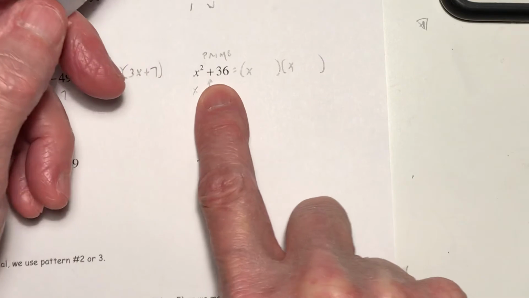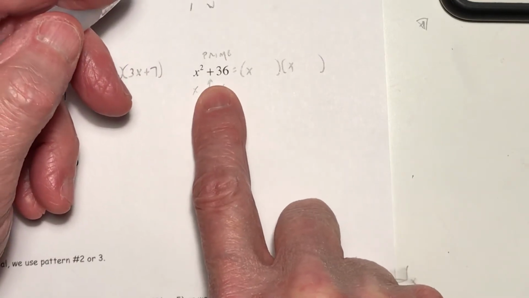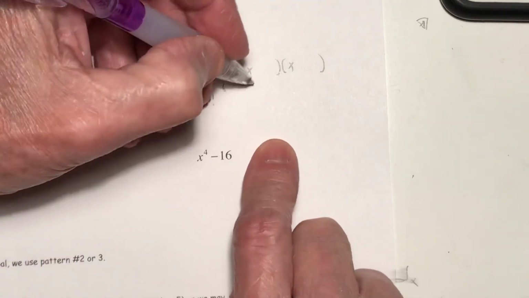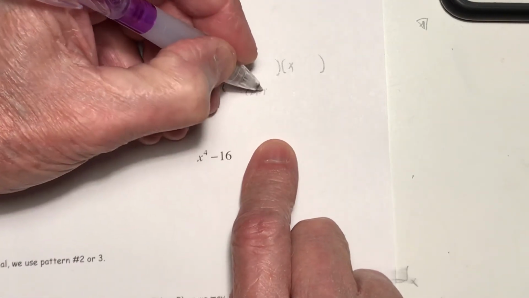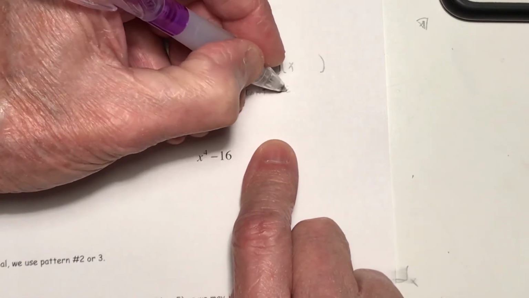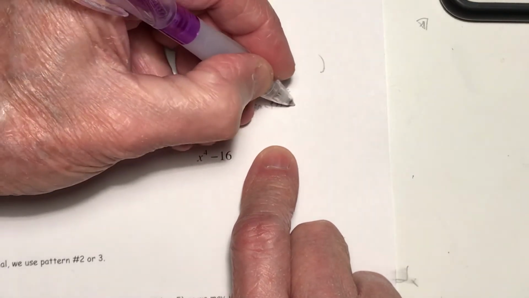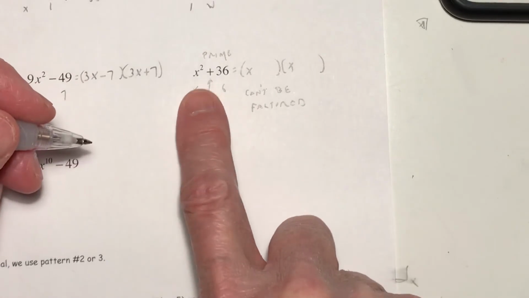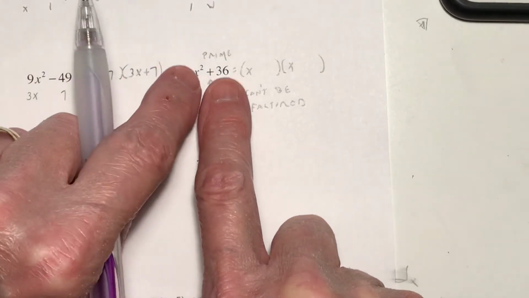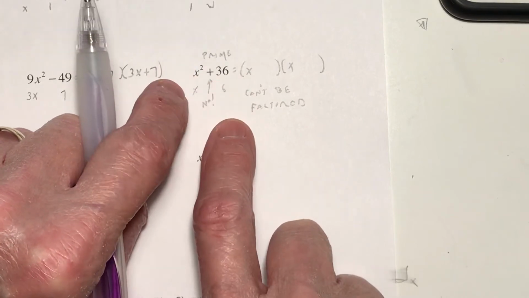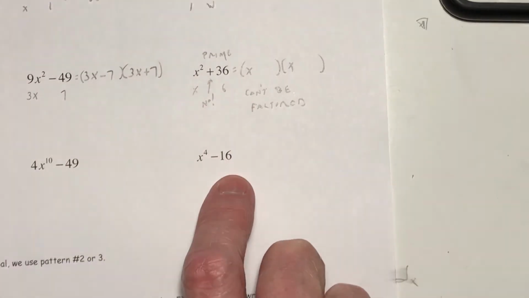It'll always give you a middle term of 12x or a minus 12x as well, and that's just not the same thing. So this can't be factored. Let me write those words too. Can't be factored. Why not? Because it's a sum of squares. When we get to third power in a while, a sum of cubes can be factored, but a sum of squares cannot.